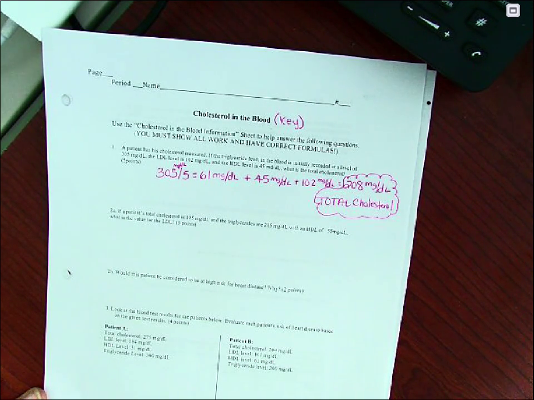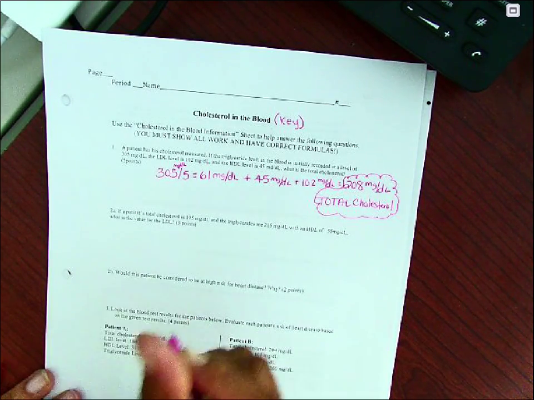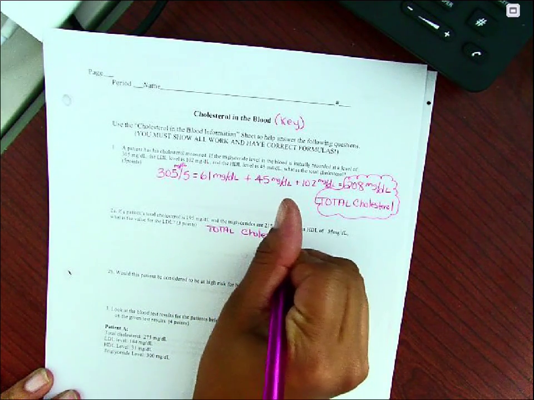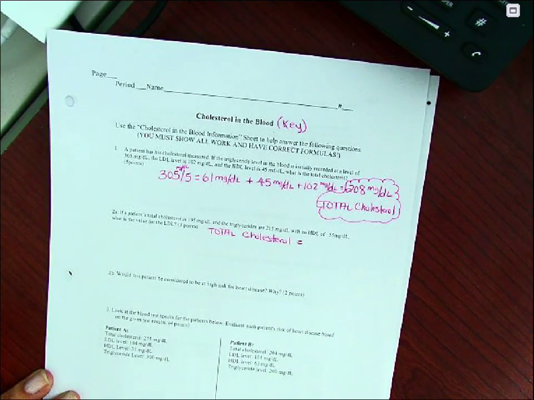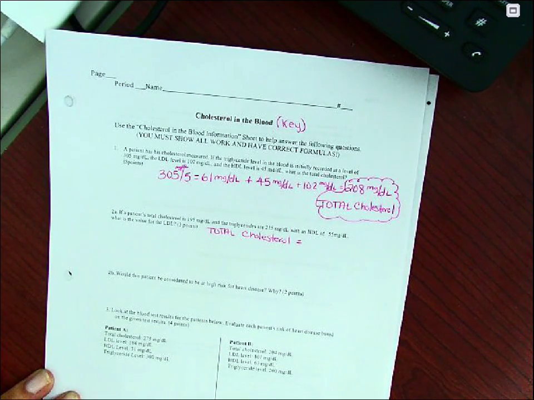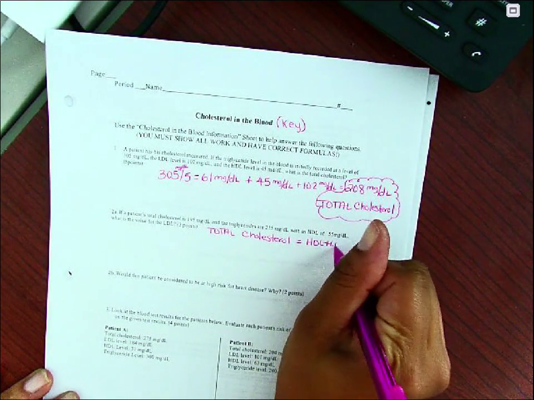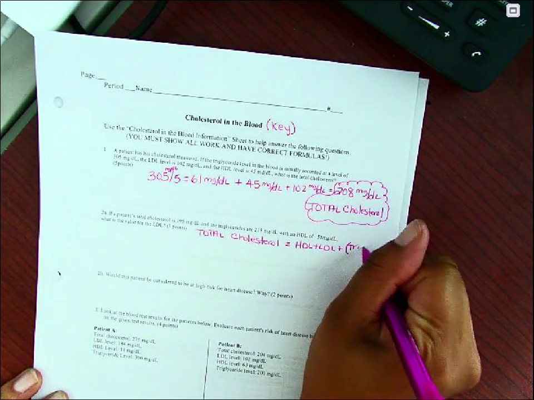How did we figure this out? Why? Okay, so let me just write this out. Total cholesterol equals what? I want to know what's the equation for it. How do we figure out the total cholesterol? Read what it says on your second paper. Okay, we got HDL plus LDL plus the tri-G divided by 5.